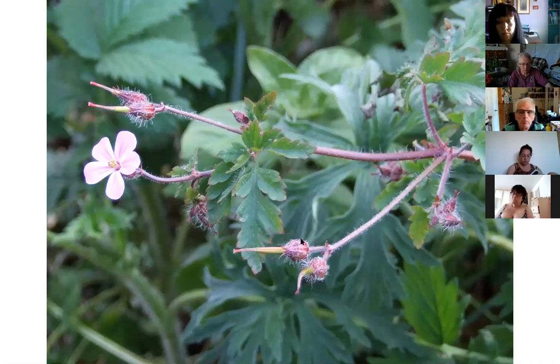This is taken in my garden, and behind are the big leaves of another one of this genus, the Meadow Cranesbill. Isn't flowering yet. This one is Herb Robert, little annual of shady places, hedgerows, edges of woods, that sort of thing. Very hairy, as you can see, and smells a bit sort of mousy. So quite distinctive.